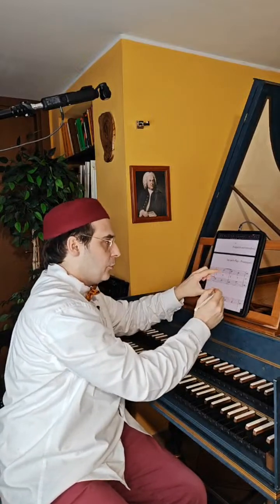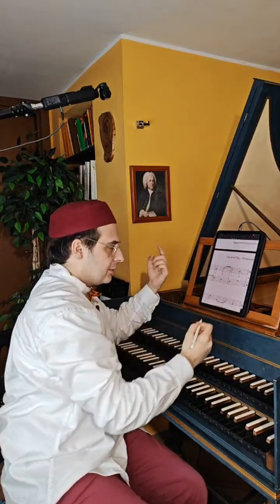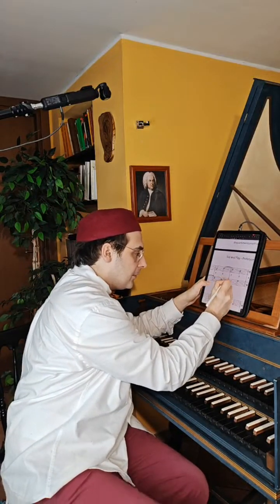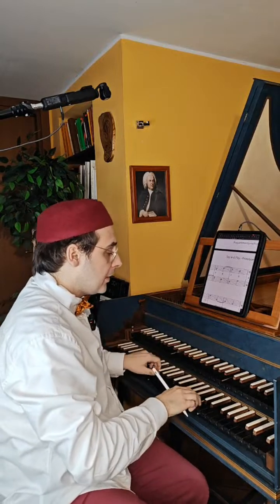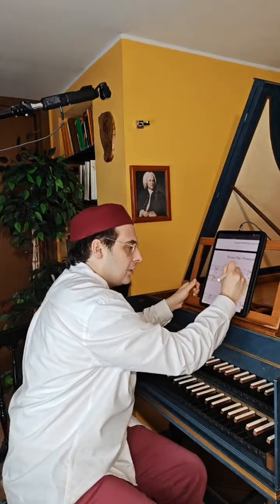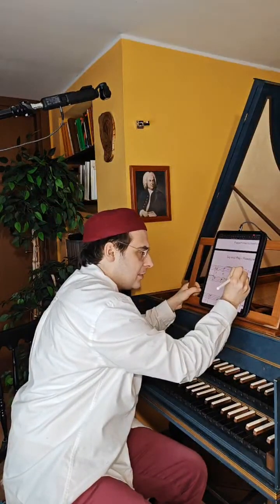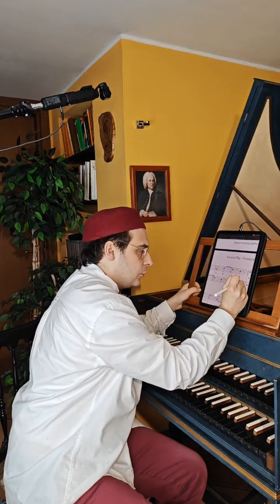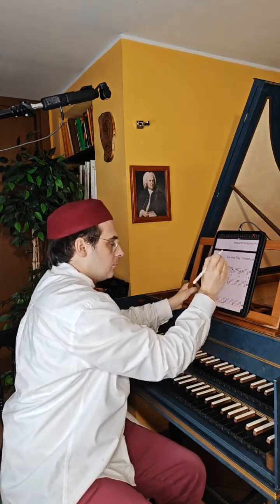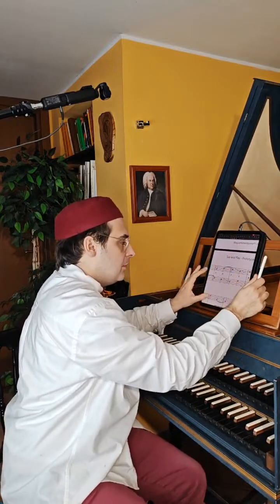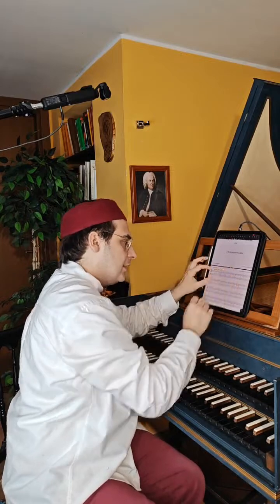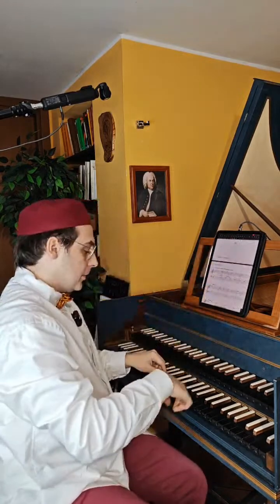Let's answer with the left hand, because the right hand has the slower part. Mi, sol, fa, mi, re, mi, sol, fa, la, sol, fa, mi, fa, re, mi, fa, and then a regular cadence. La, sol, fa, mi, fa, re, mi, fa, this way. Okay, this is the diminution we use in the 2-6 suspension chain. Let's play it again.